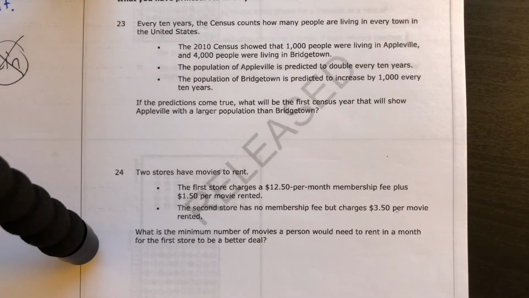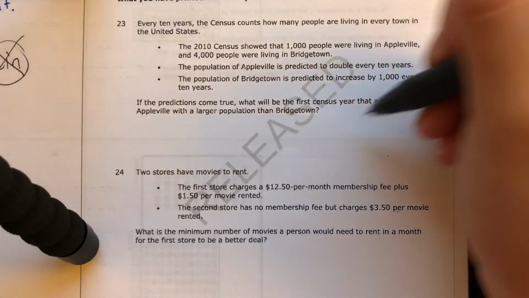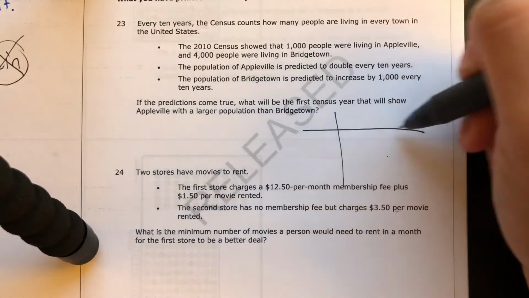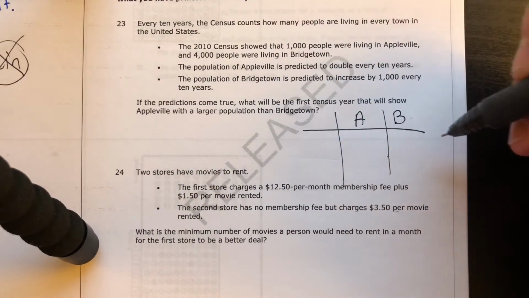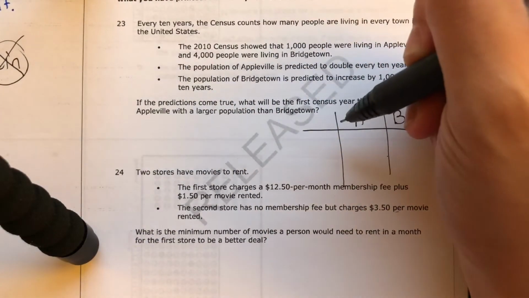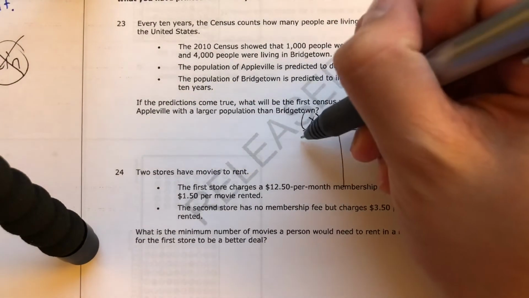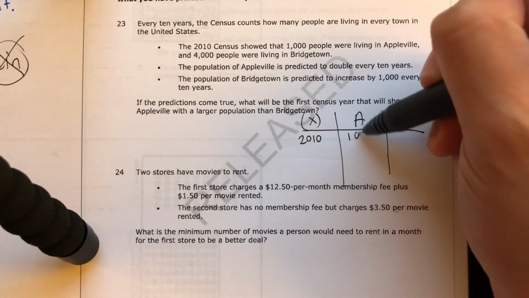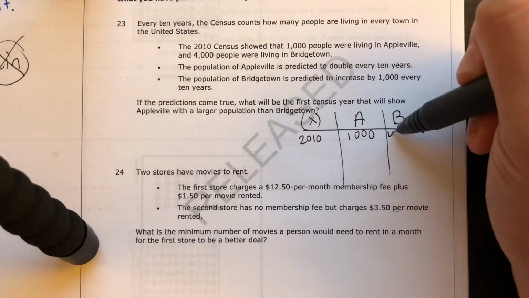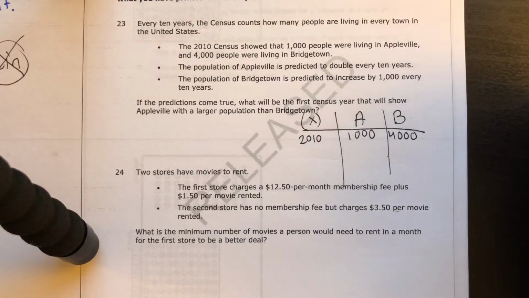All right, so I'm comparing Appleville and Bridgetown. So let's just label that Appleville and Bridgetown. Now it begins in 2010. So let's say this is my X value. It's going to begin in 2010. There is 1,000 people in Appleville, so that's the starting value, and 4,000 people beginning in Bridgetown.